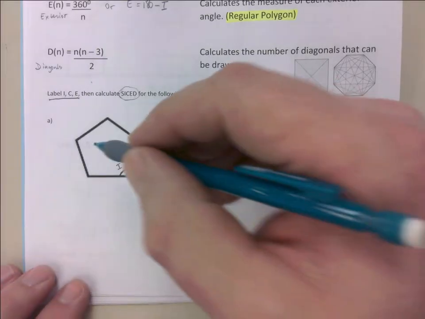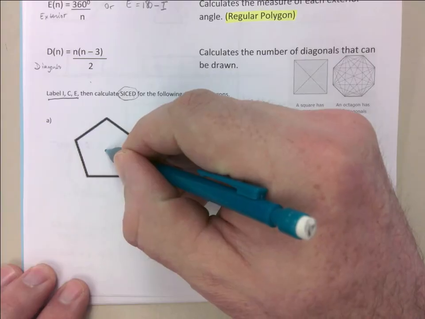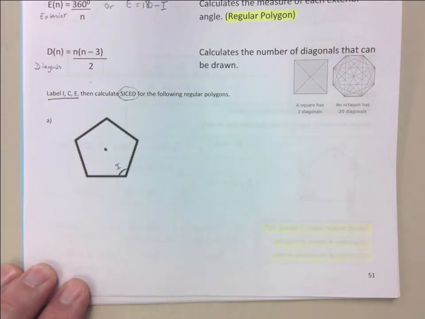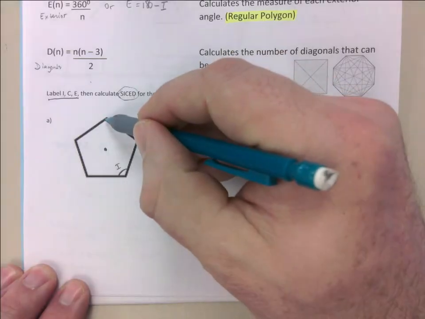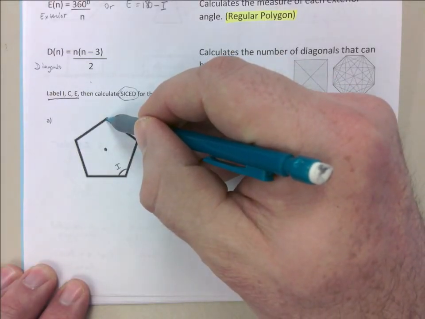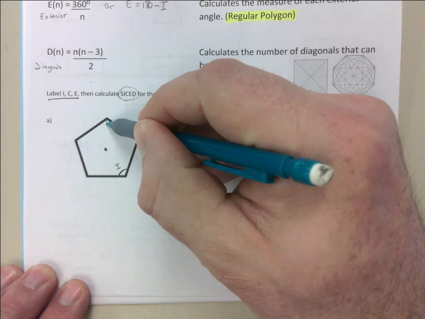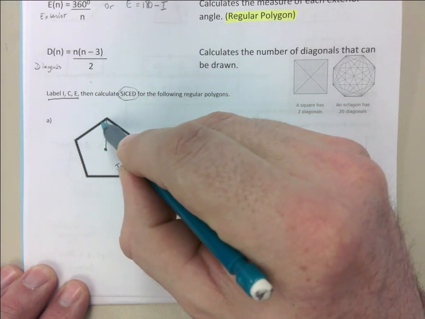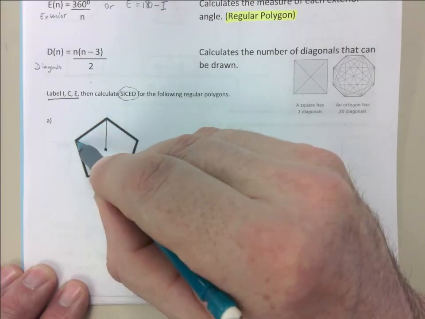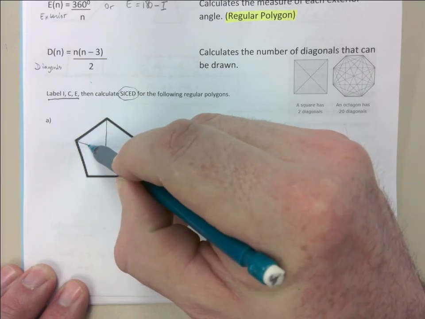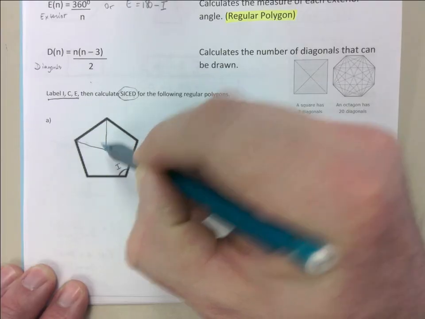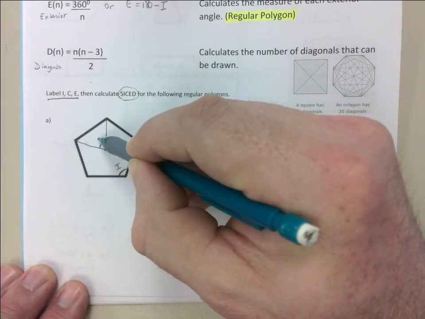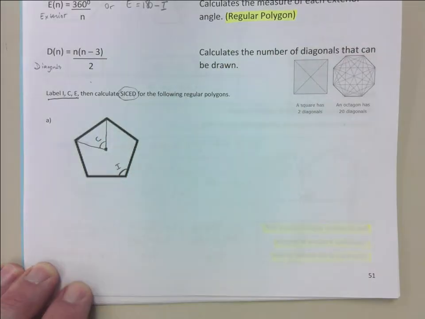A central angle, you have to go to the center, make a dot, and then make a pizza slice, basically. You go from one corner to the center, then to the next corner, it has to be the one right next to it, and then come back to the center. This is one central angle.